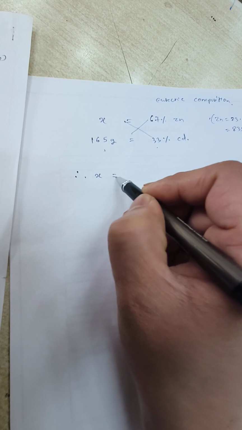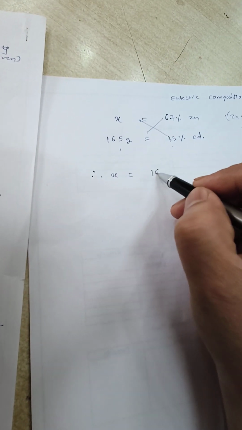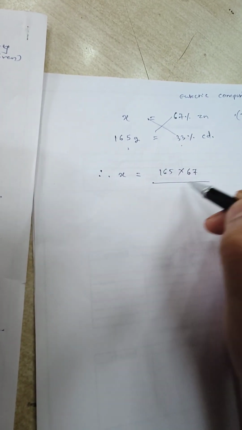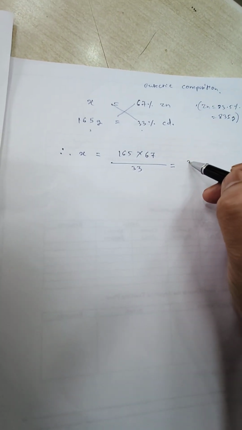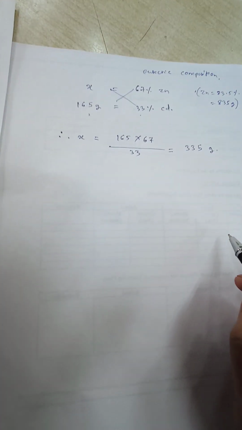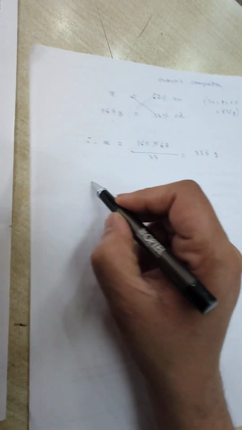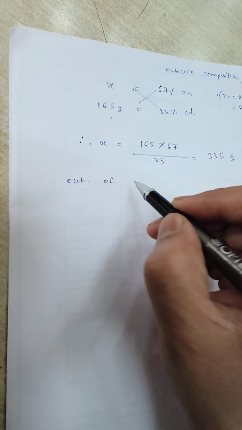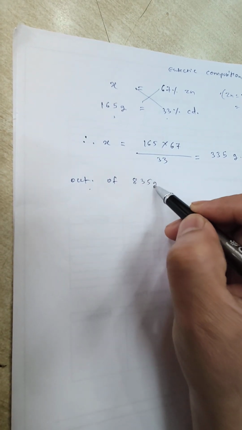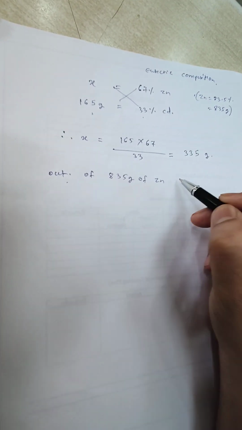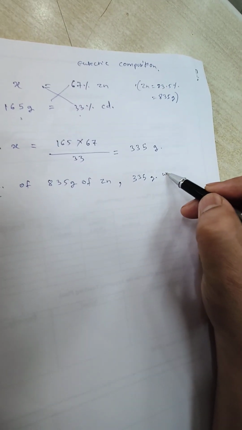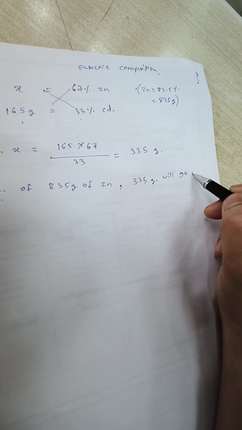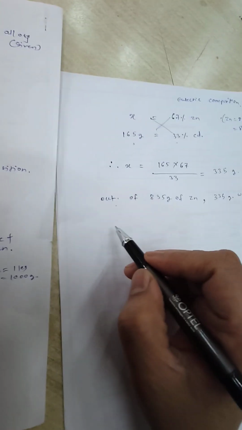So therefore x is equal to 165 into 67 divided by 33, and just calculate that. It will be around 335. Just cross check. 335 gram. Okay, what do you mean by this? Out of 835 gram of Zn, 335 gram will go into the eutectic.